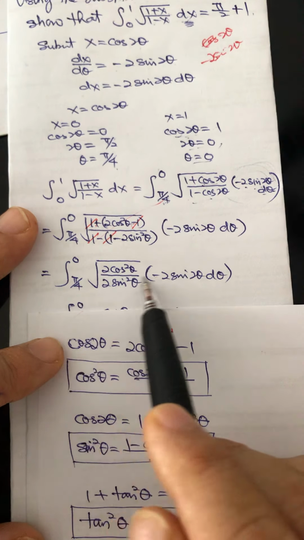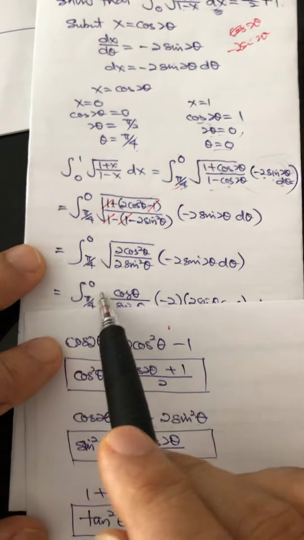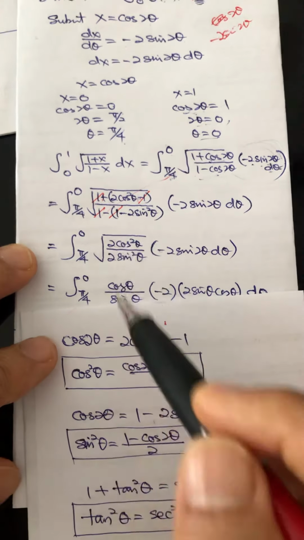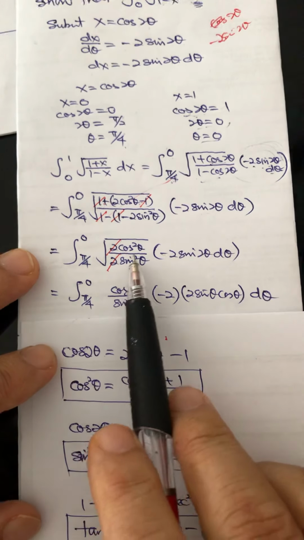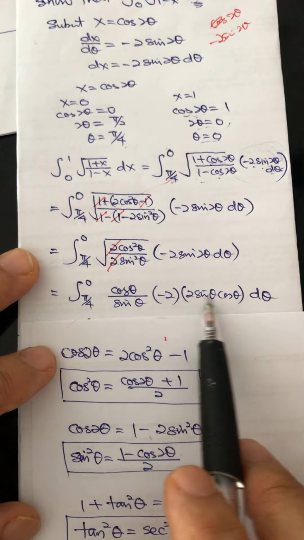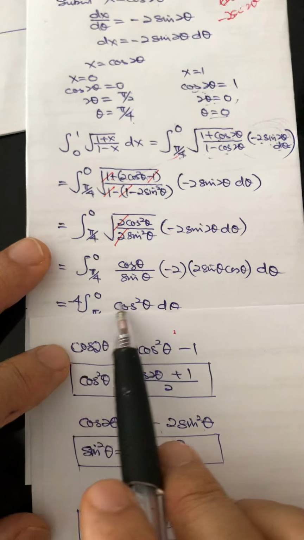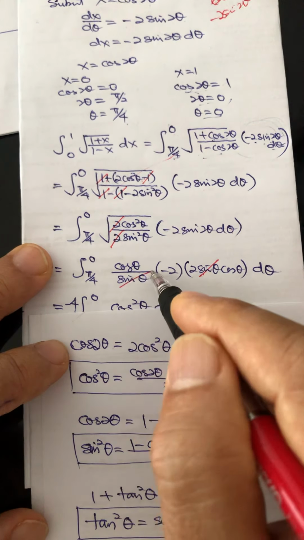Okay, this is already, you get this. Then after that, the 2 and 2 can cancel. You can cancel the 2 and the 2. And then cos square, you get cos theta, sine theta, negative 2, this one, you get this. And then after that, the sine theta and the sine theta also can cancel.